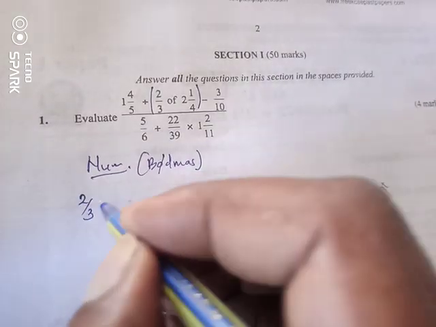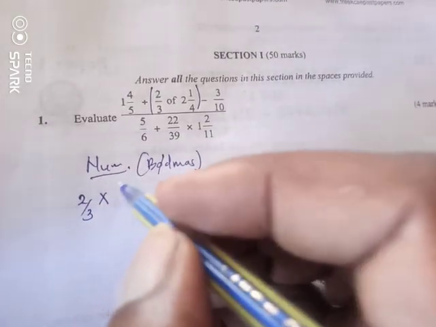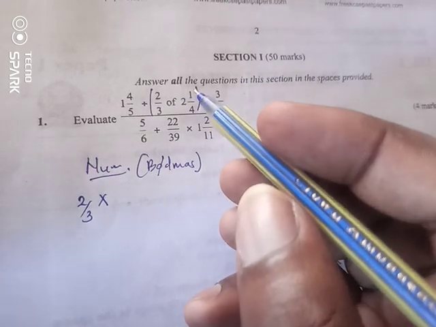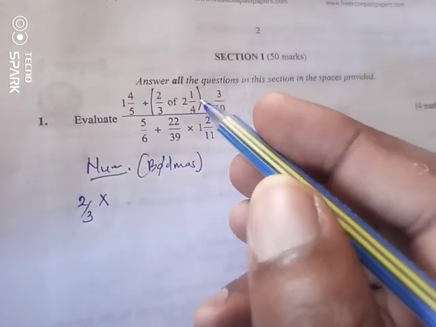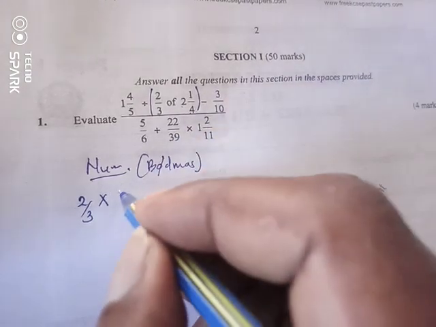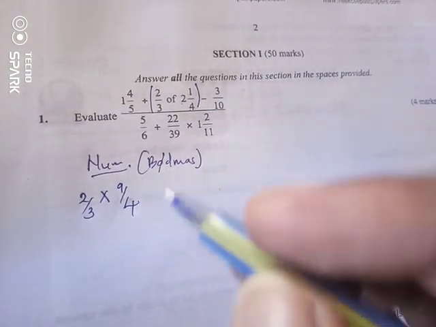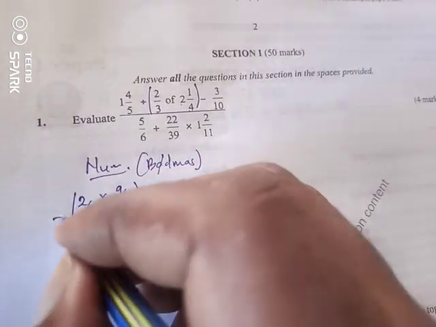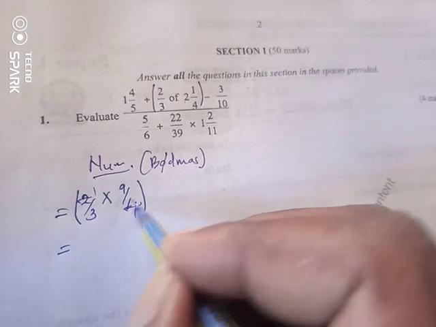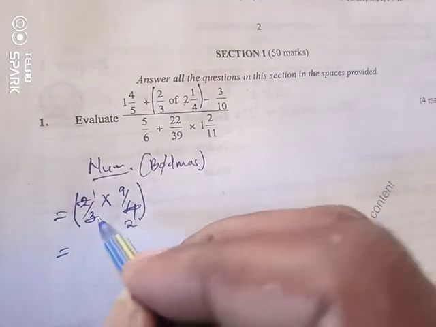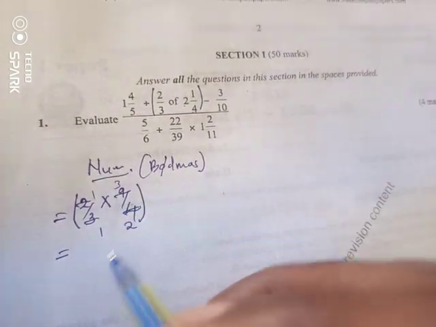That is 2/3 of means times, converting 2¼ into improper, it shall be 4 times 2, that is 8 plus 1 is 9/4. So working this out, what do we get? Cancelling where possible, 2 goes into 4, 2. 3 goes into 9, 3. So what are we left with?